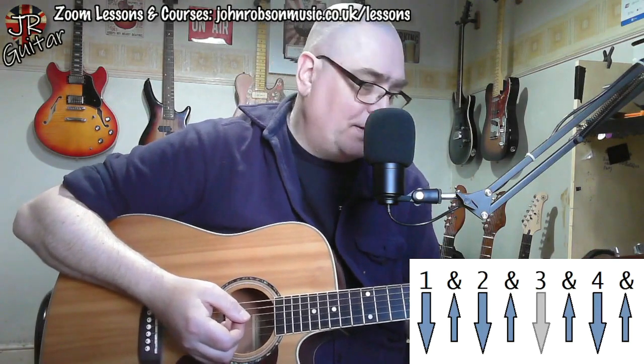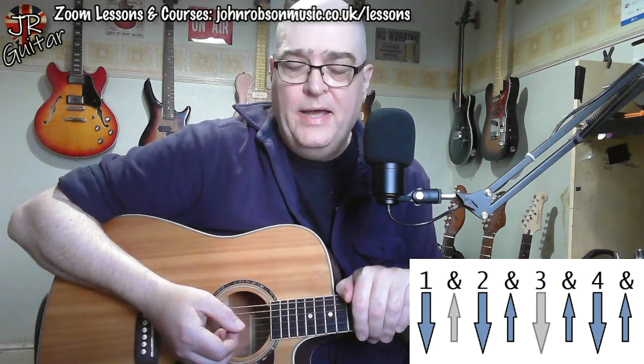Now, the final example I'm going to show you is this one here, where we're combining both approaches that we've looked at, where we're missing the upstroke on the and of 1 and we're missing the downstroke on the 3. So that's going to go.